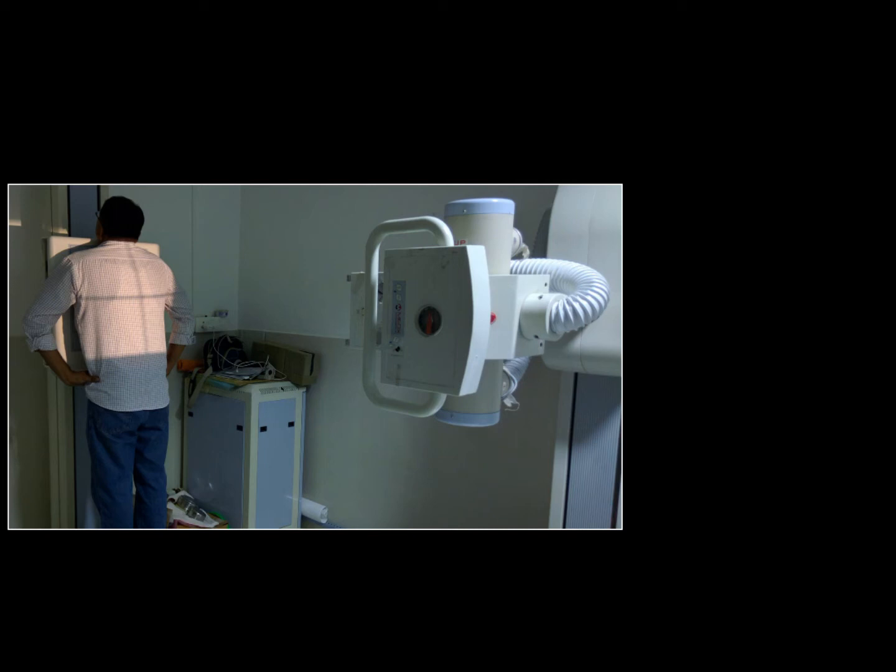The patient stands touching his or her chest to the cassette, and there is a distance of 6 feet between the X-ray tube and the film. So what we do is we ask the patient to take in a deep breath, and the X-rays emanate from the X-ray tube, and when they fall on the X-ray cassette, they result in formation of an X-ray.